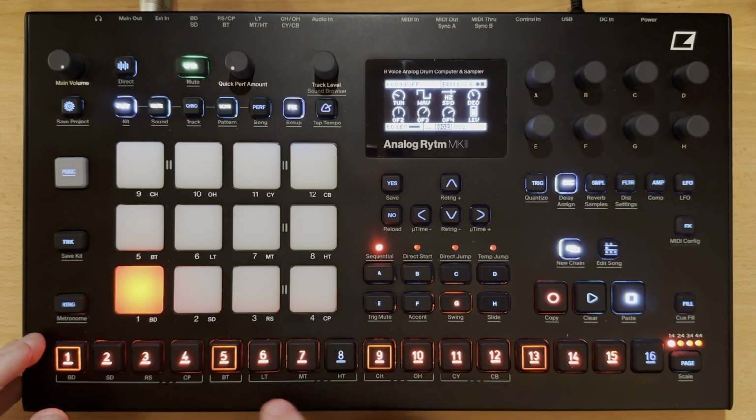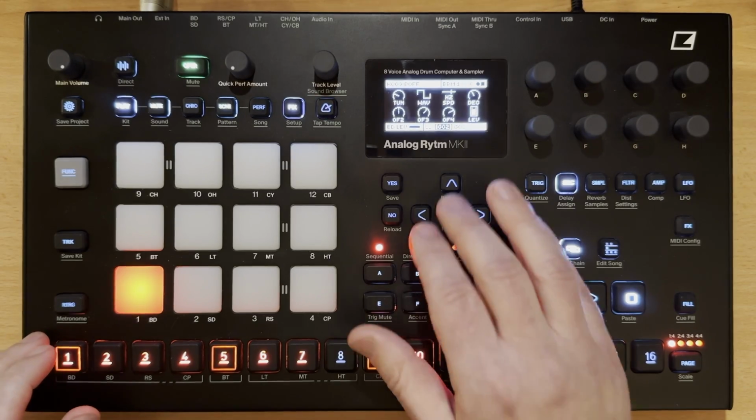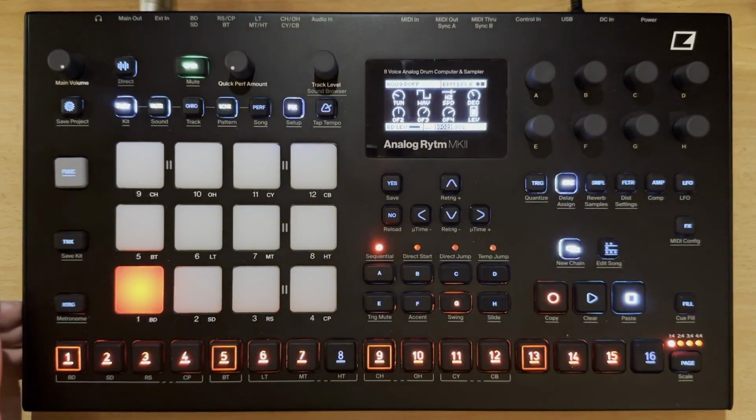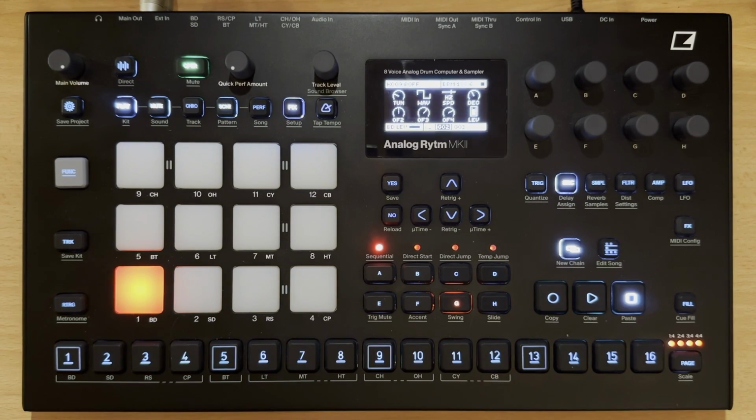Track 1 has a bass and a little snare, which sounds like this. If you can name the original song and from which game this arrangement comes, please let me know in the comments. Okay, let's go.